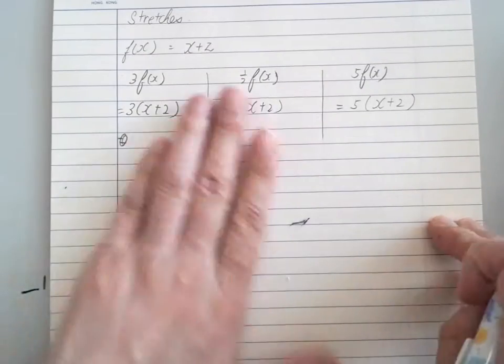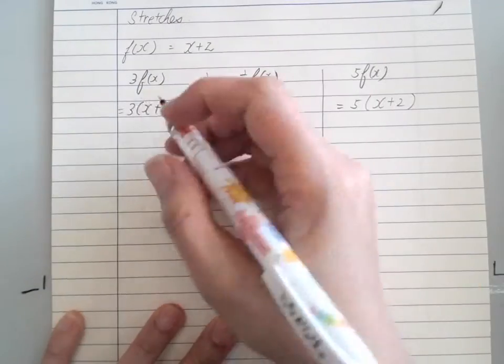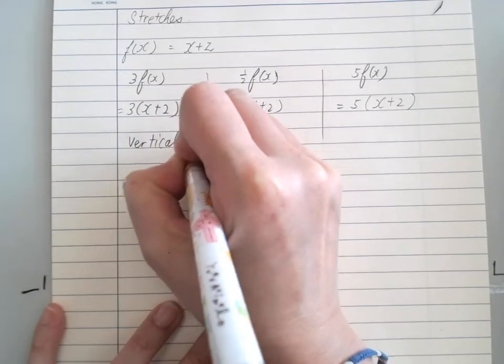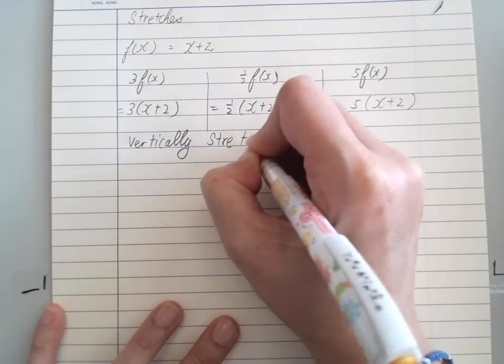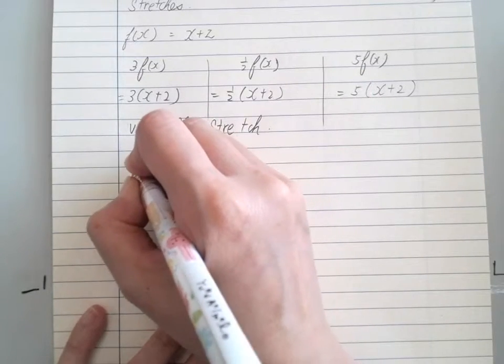All right, so I can summarize it. It is a vertical stretch.